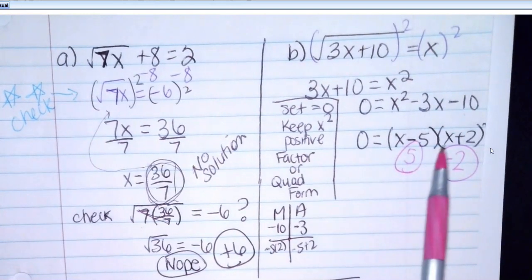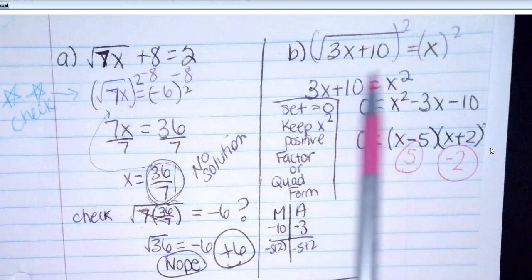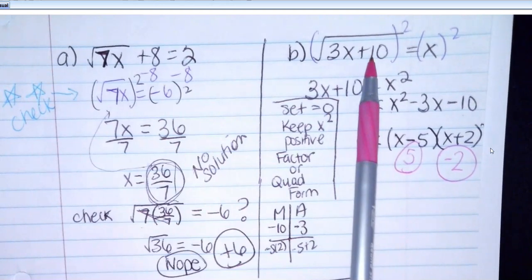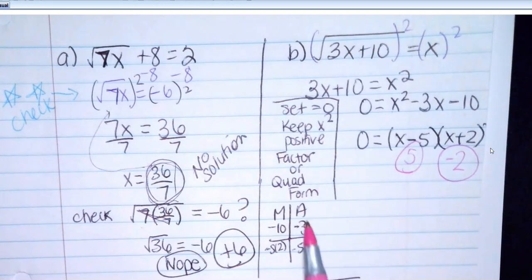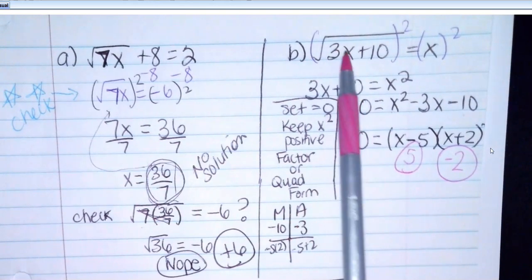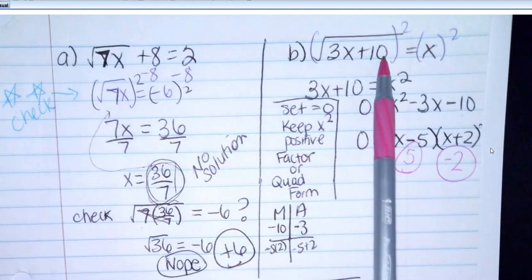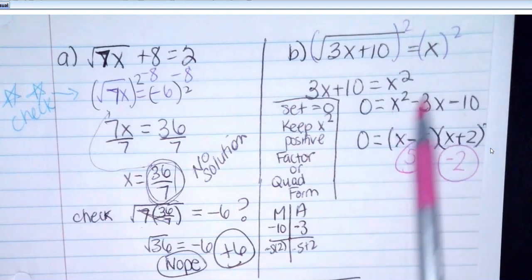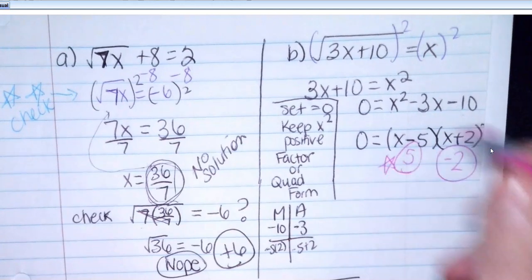Now to check my answers, we already had the radical isolated in the problem the way it was given to us, so I'd plug them back into the original problem there. If you plug in 5, 3 times 5 is going to be 15 plus 10. We get 25. Square root of 25 is 5. So this is golden.